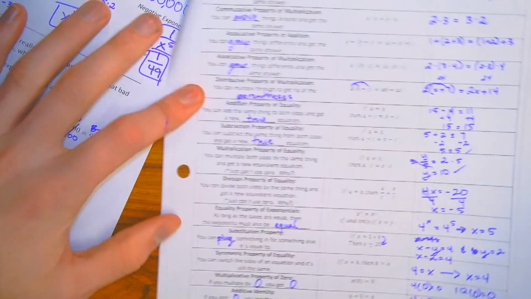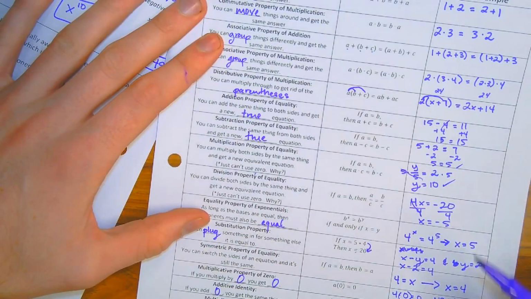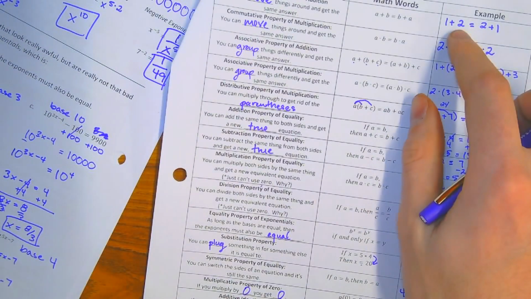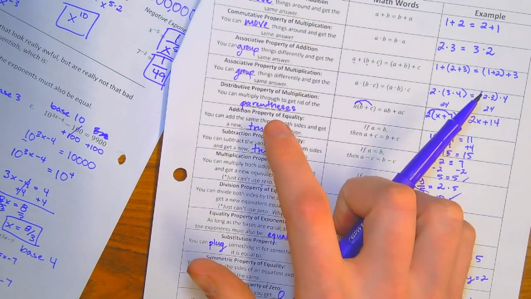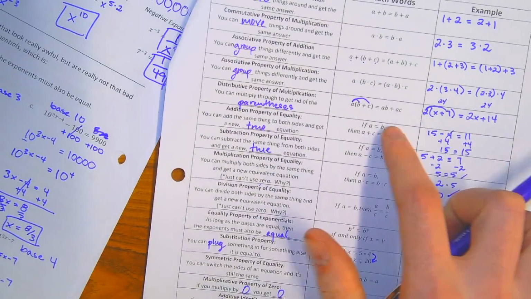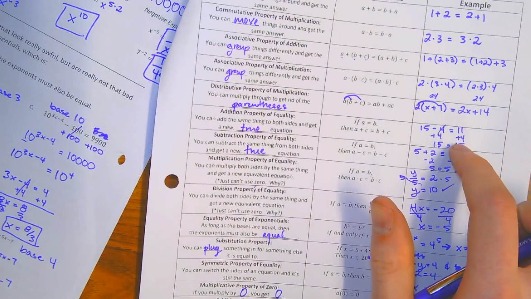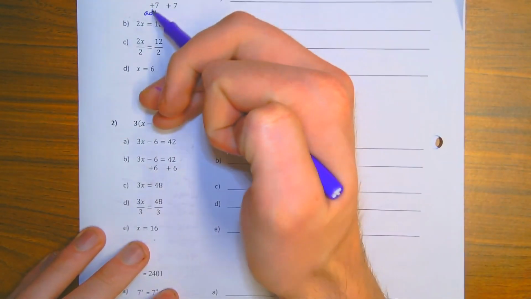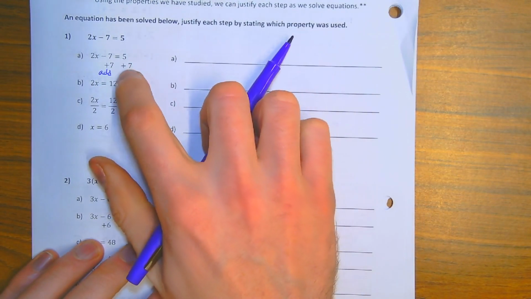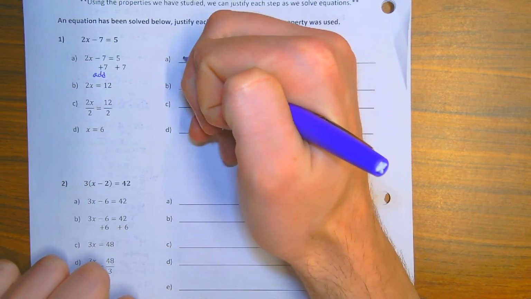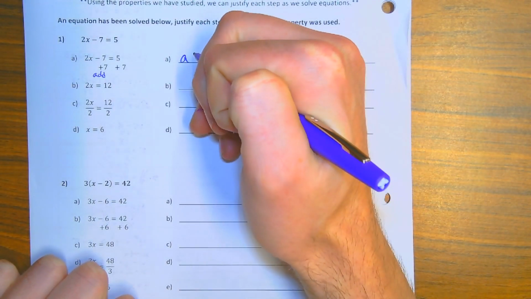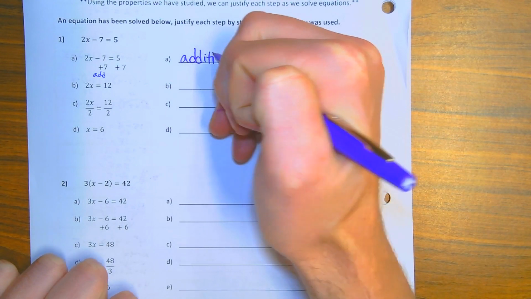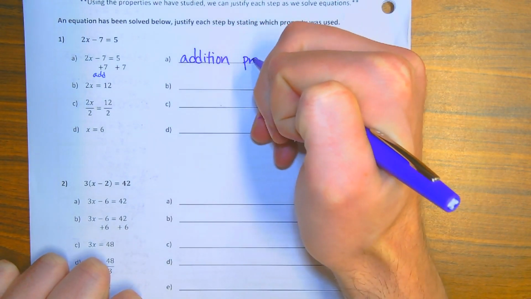So if I go back here, I'm going to make my way down. Is it the commutative property of addition? Well, we're not moving things around, I don't think. Could it possibly be the associative? I don't think so. It's the addition property of equality, right? What it's basically saying is we add the same number on both sides of the equation, we'll have an equal thing. As you can see here, we're adding 7 to both sides. So, I'm going to write addition property of equality. Now, you guys can do add, prop, equal if you want, but for right now, I'm going to write addition property of equality just so you guys know what I'm actually writing.